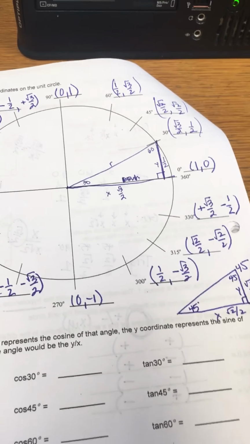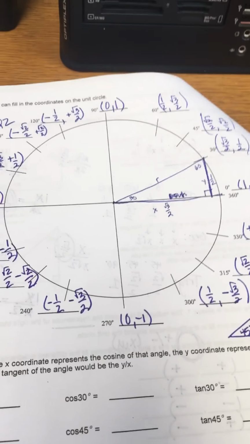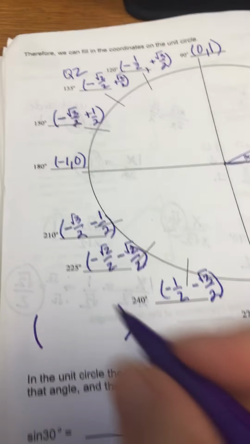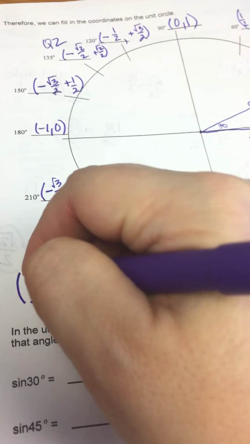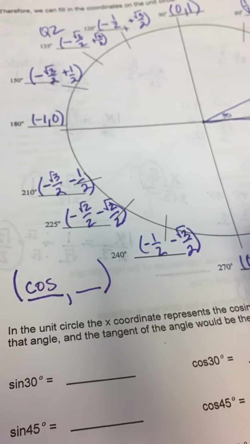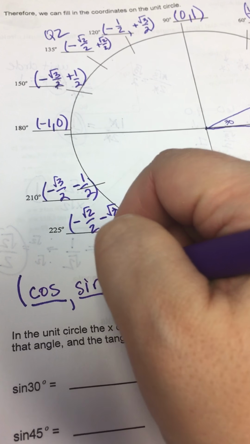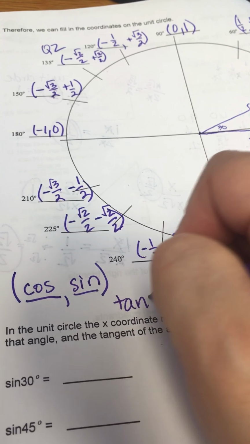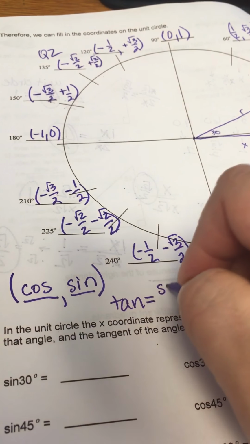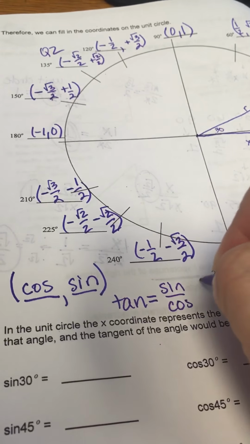Alright, that's a lot of information about how to get these. We're going to talk more about this tomorrow. Now the other thing I want you to remember and keep track of, when we start having x's and y's, cosine is the first ordered pair and sine is the second ordered pair. Tangent, which is opposite over adjacent, is sine over cos or y over x.